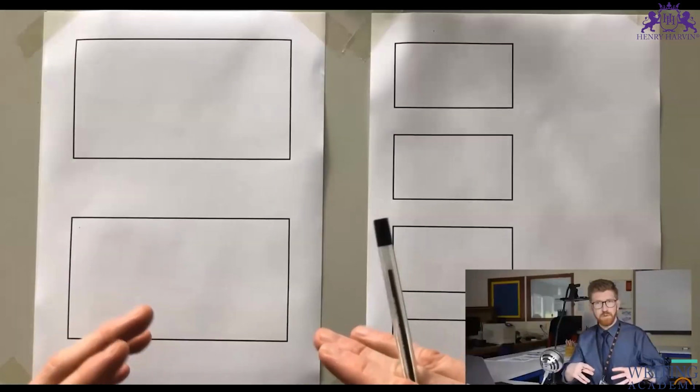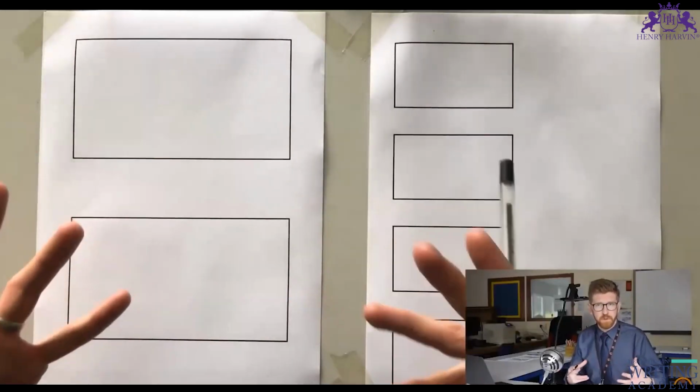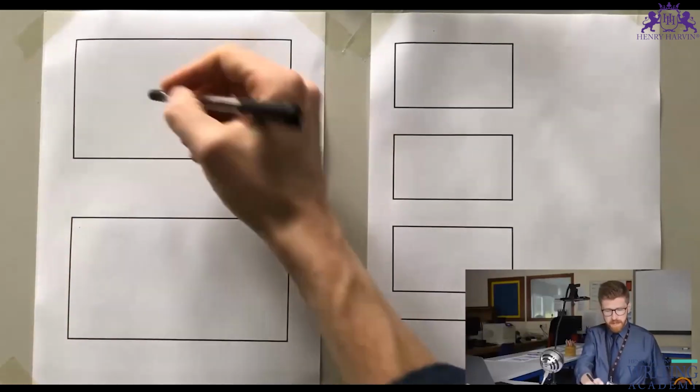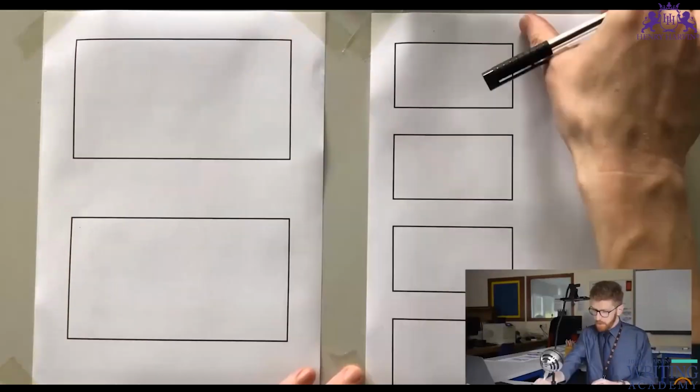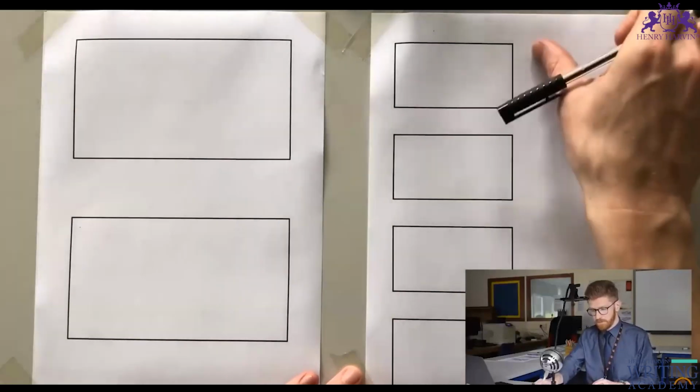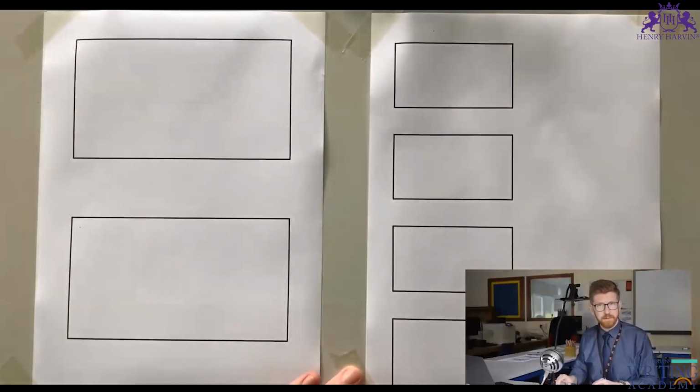But I like these ones because it allows you to adapt it most of all to your style. So here we're going to be putting most of the information in the frame. Here we're going to be making loads and loads of notes down the side. Now we need to have something to storyboard, so what I want to do is do this back to front.